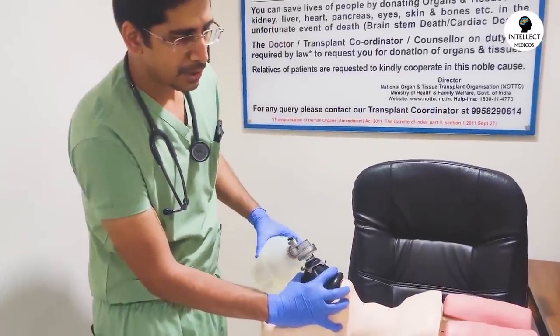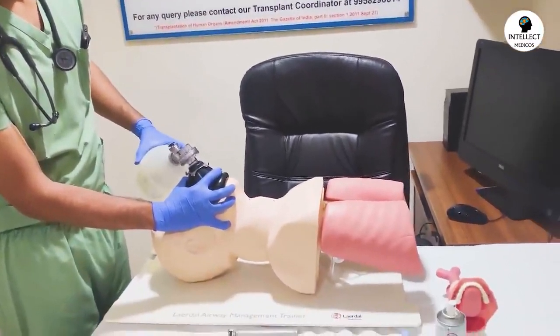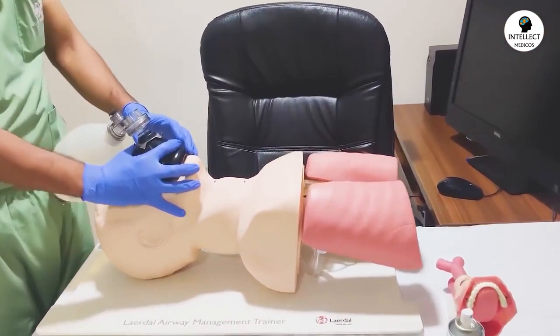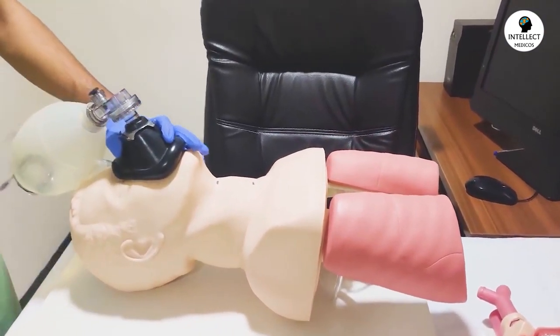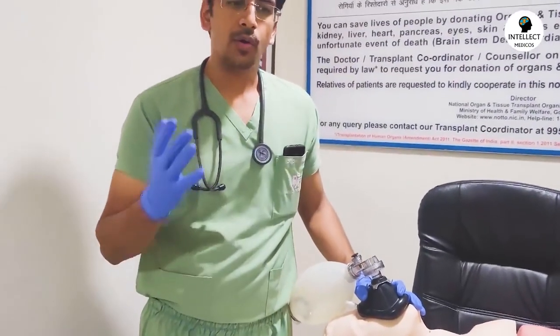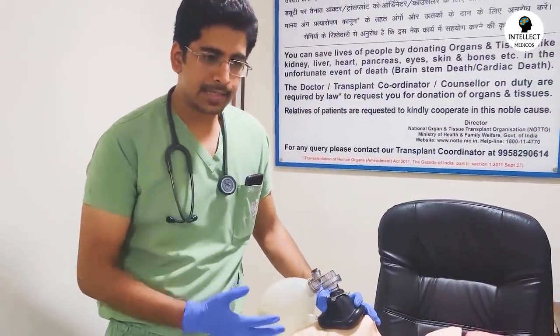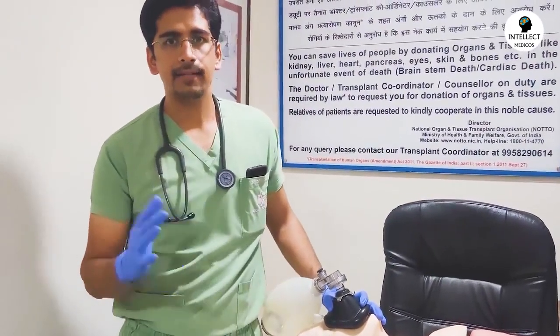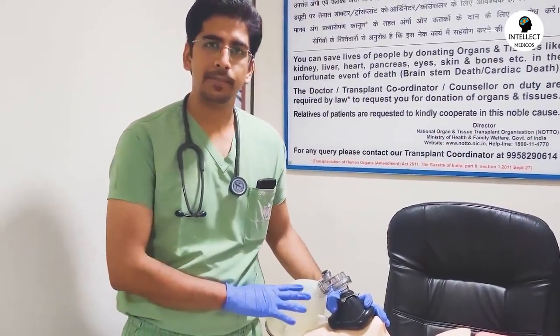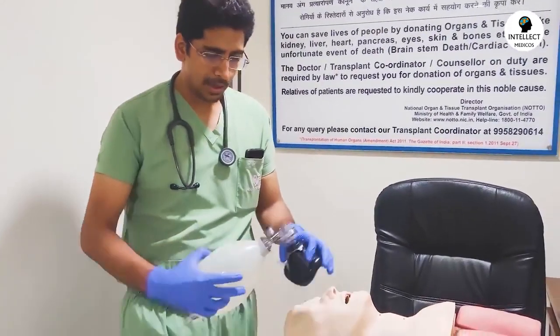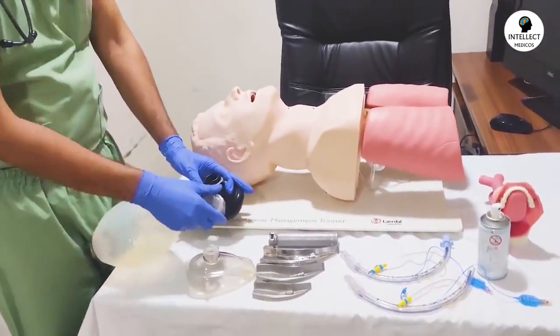And then with the other hand, you have to inflate. You have to give the breath to the patient. As you can see, the lungs are inflating, right? So this is how you do a bag and mask procedure. Whenever you are giving medication to a patient, till the time the patient is anesthetized and relaxed, you need to give bag and mask. Now coming on to the other equipment.